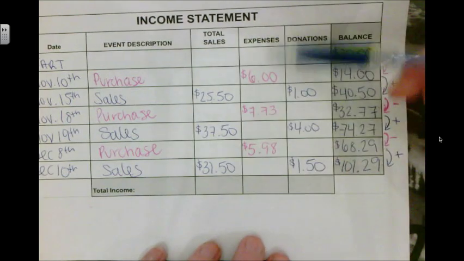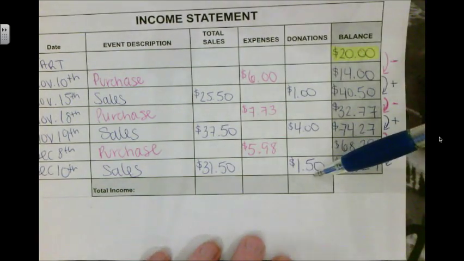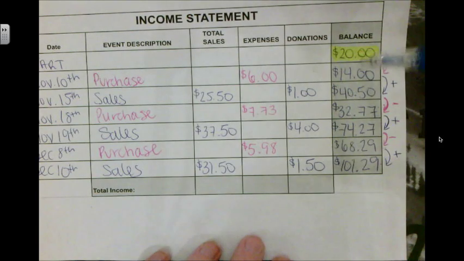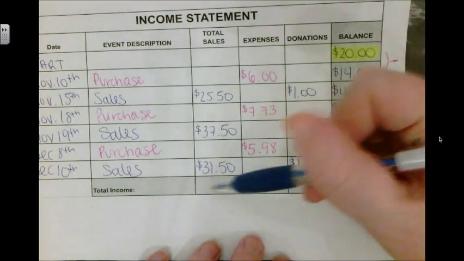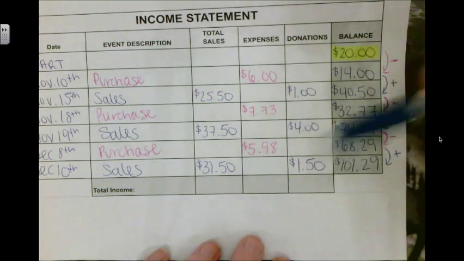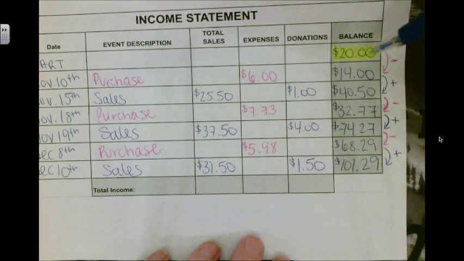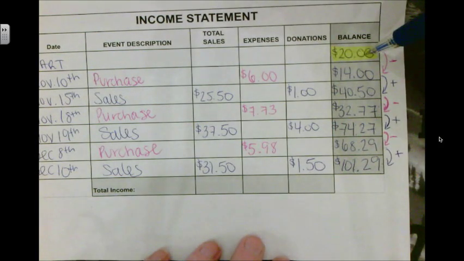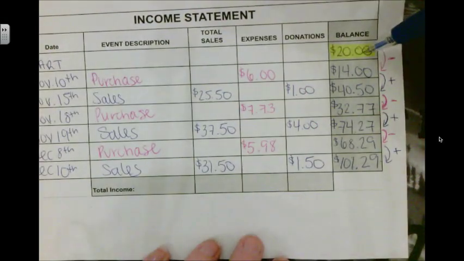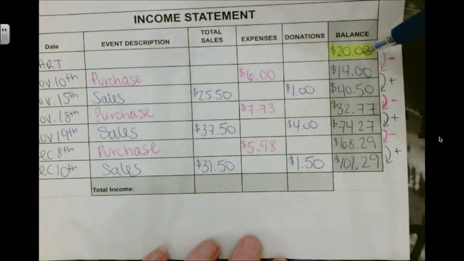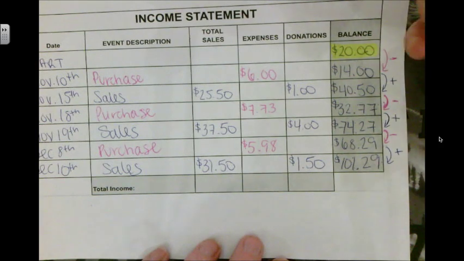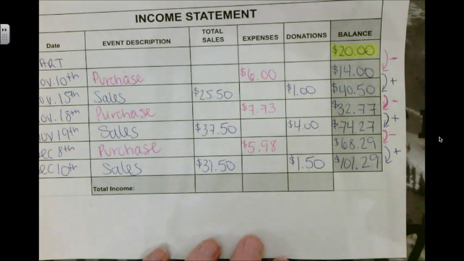Okay, so you can add these columns up, so you can have your total sales, your total expenses, and your total donations. And it's actually going to balance out here. The only thing you have to factor in is that when you calculate these columns and this balance, you're still going to have this extra $20 that you had from the start. So that's not calculated in any of the three columns because that was an investment. So that's not actually part of your total amount of profit that you're making on your business, because that was an investment you had at the beginning. Okay, so that's not going to be part of our revenue.